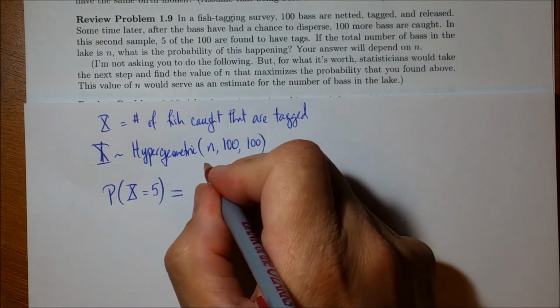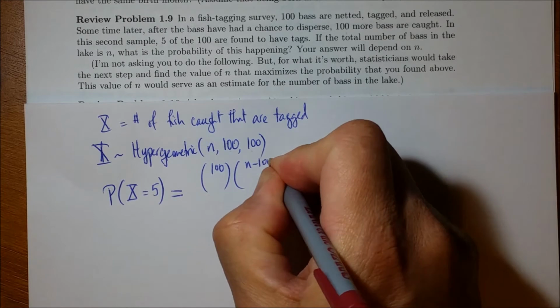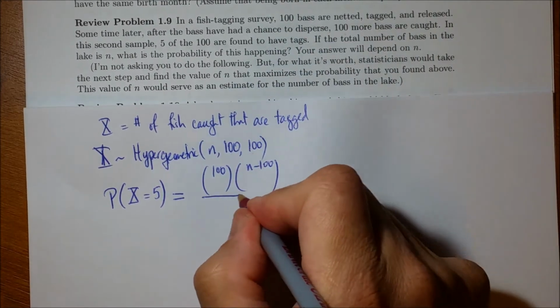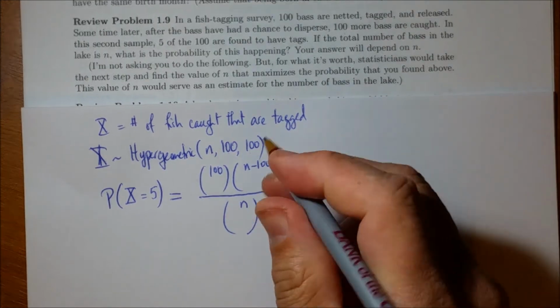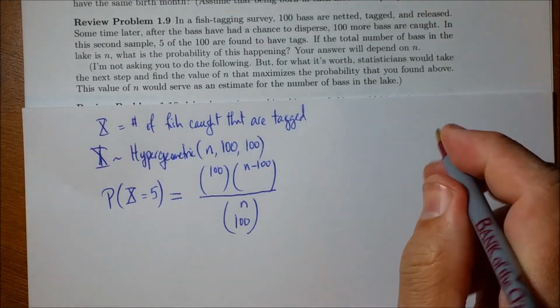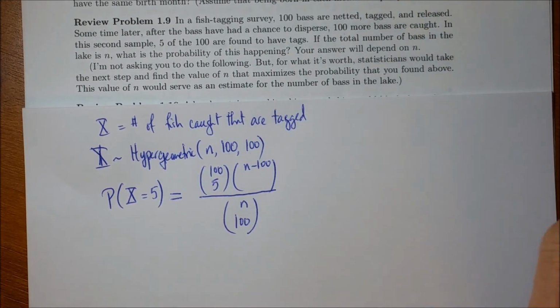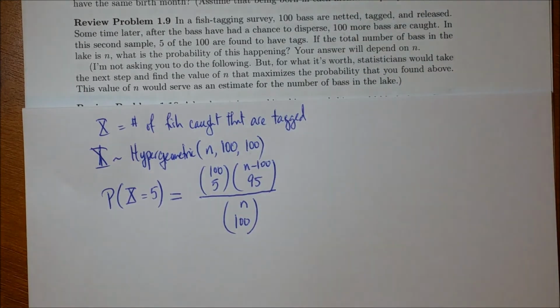Okay, well, there are 100 good fish in the lake. There are n minus 100 bad fish in the lake. And there are n total fish in the lake. We are pulling out 100 fish. 5 of these 100 should be tagged, which means 95 would not be tagged. And so basically that is the answer.